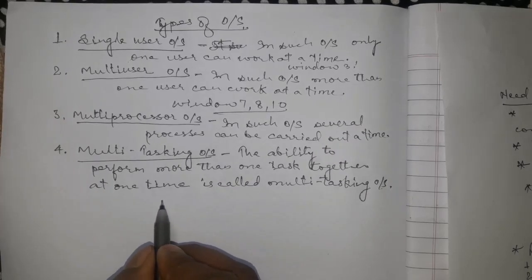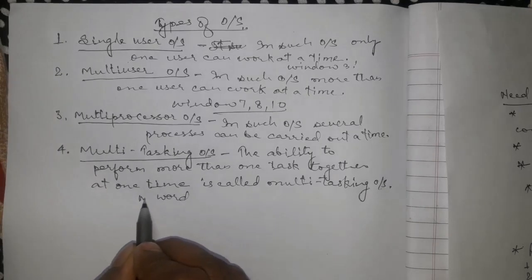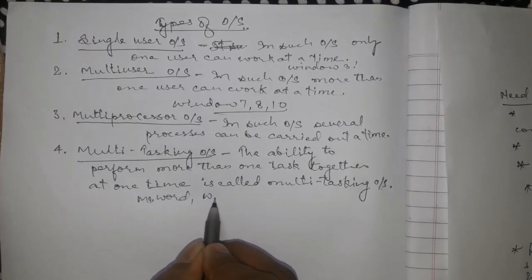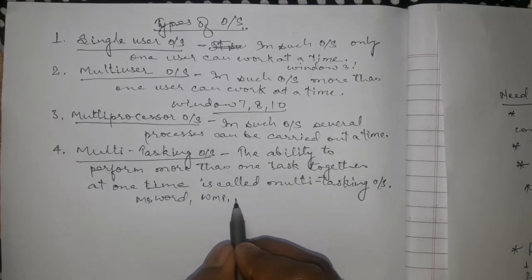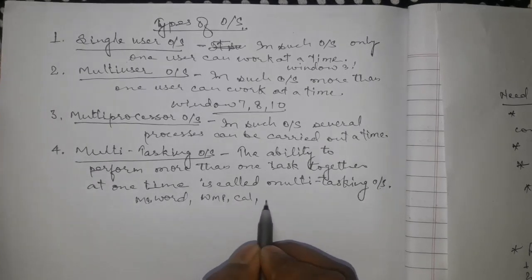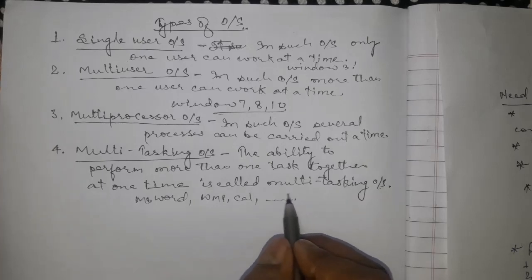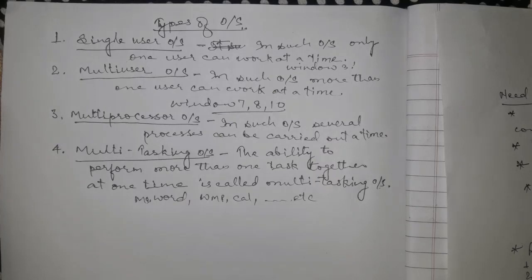Suppose you have to run MS Word, then Windows Media Player, then Calculator, and different applications at the same time, then such a type of operating system is capable of doing your work.